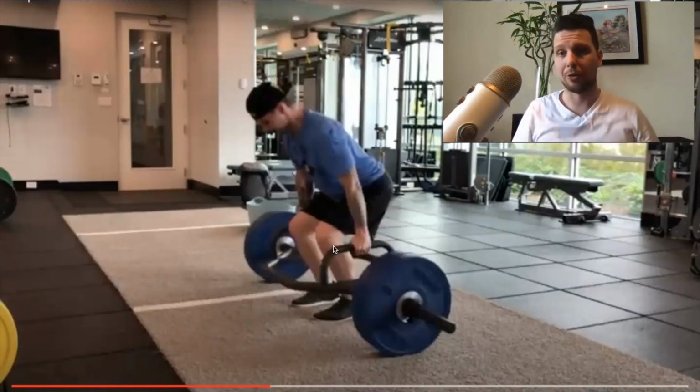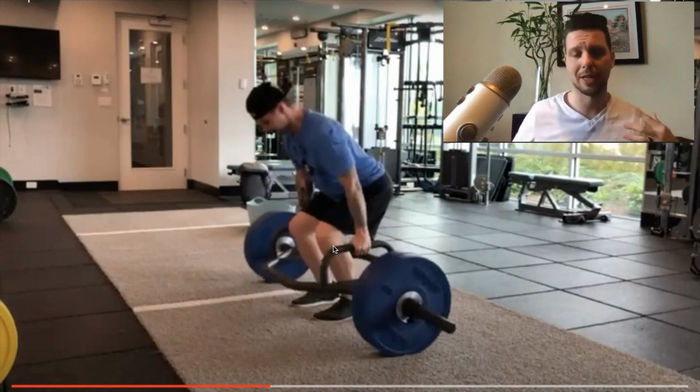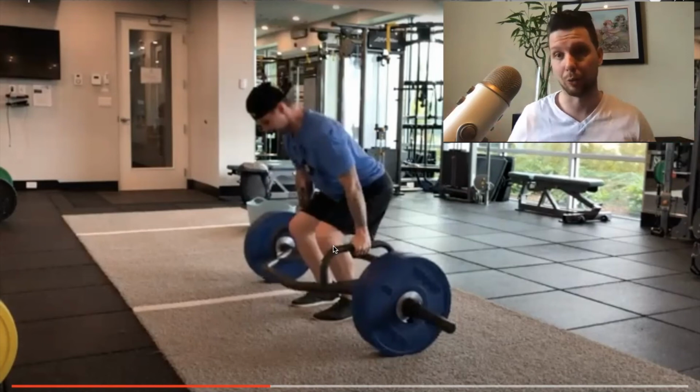And they know how to brace already because we've gone through all those dead bug variations, those bird dog variations. They understand how to stabilize in a dynamic movement pattern where it requires rotary stability. At this point, they're ready to go. So with the trap bar, it just comes naturally.